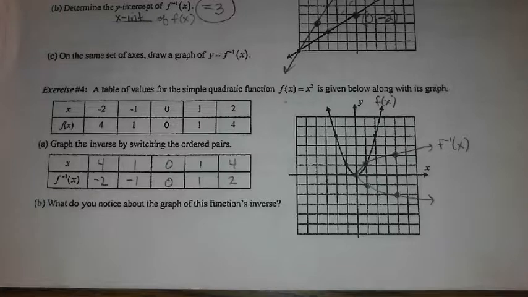And raise your hand if you think you know what they're getting at in part B. What do you notice about the graph of this function's inverse? What do you think they're getting at? We talked about it yesterday. Three people. Well, Cameron, you have to know. Andrew might know. Everyone's kind of guessing.